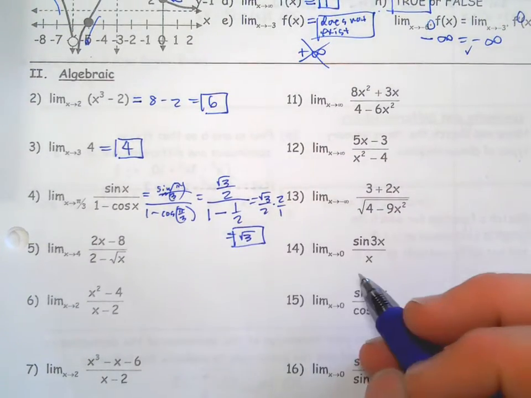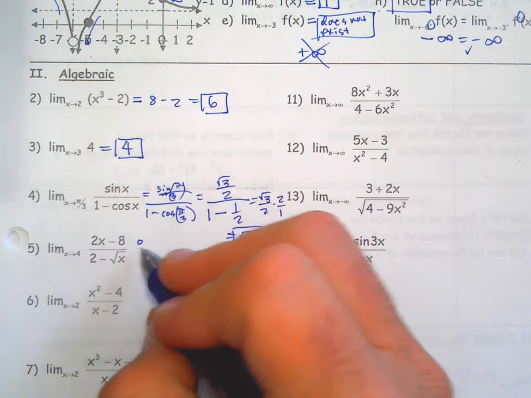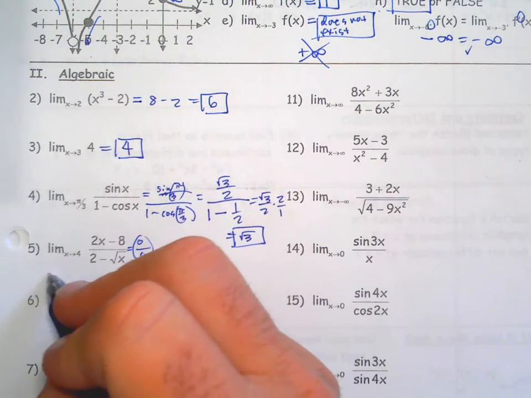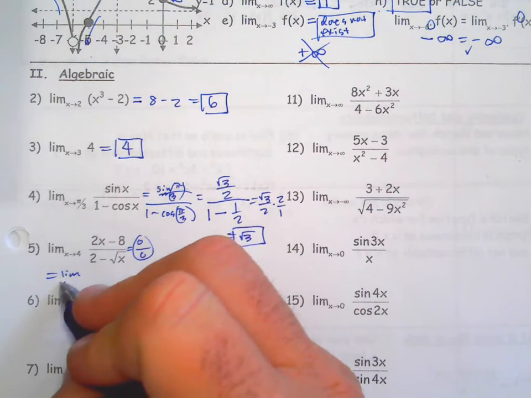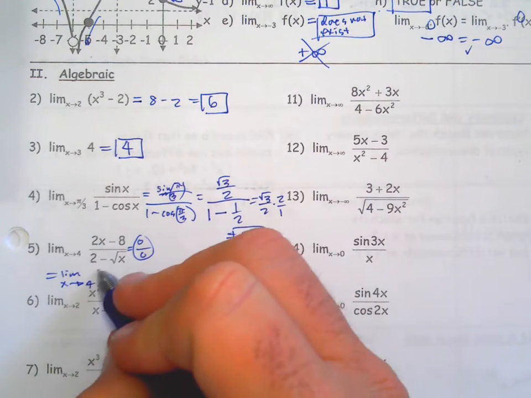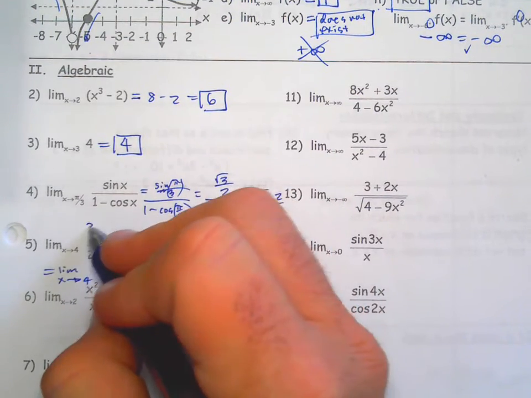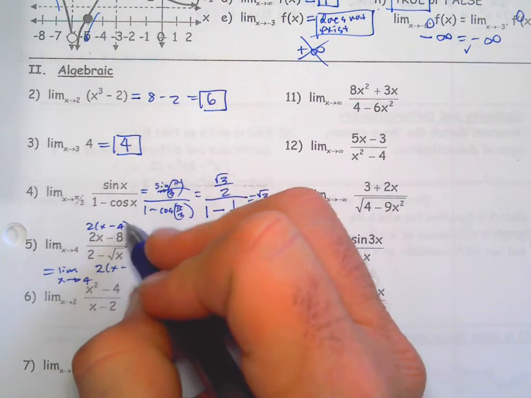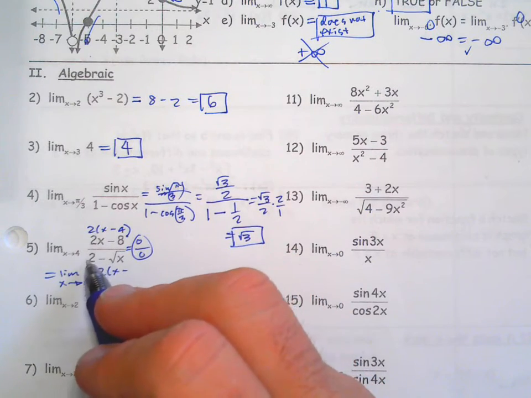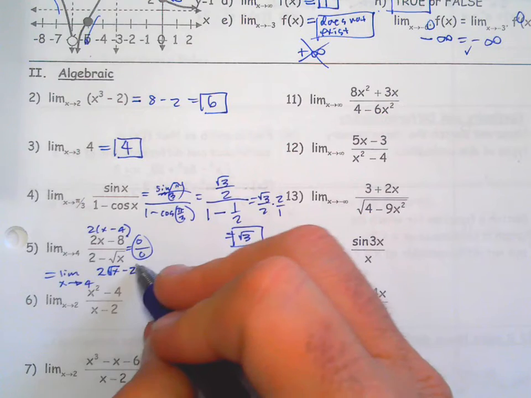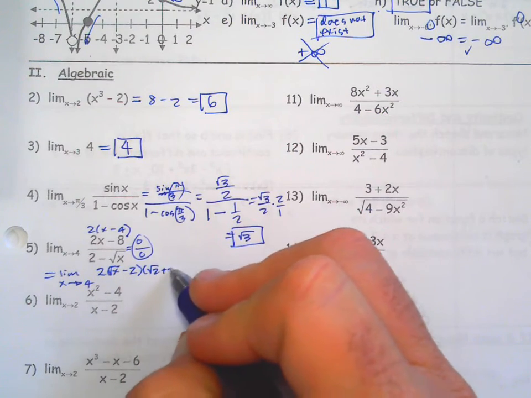I want you to simplify the trig ones. If you plug 2 in here, you get 0 over 0. You could do L'Hopital's rule, but I think it's also easy enough to factor. Take a 2 out. That's what you get. And then we're trying to get 2 minus the square root of x here. So we can do the square root of x minus 2, times the square root of x plus 2.